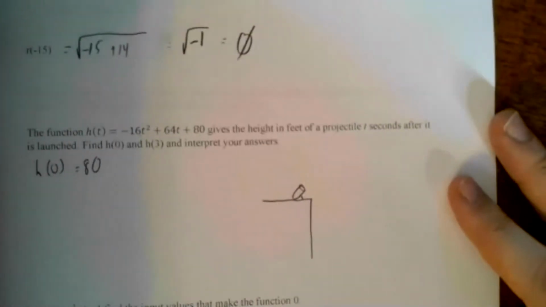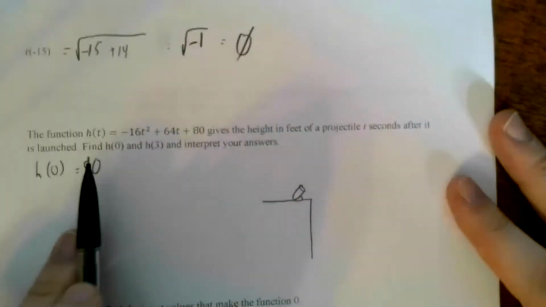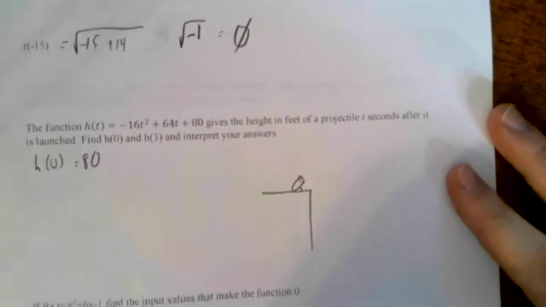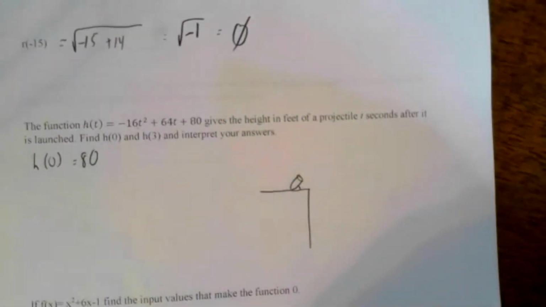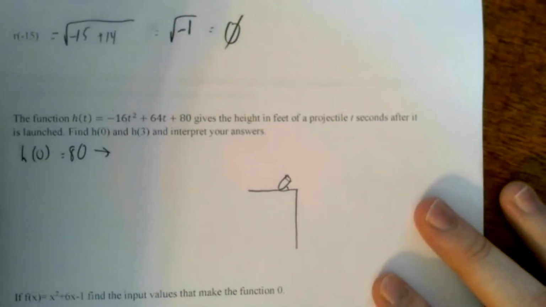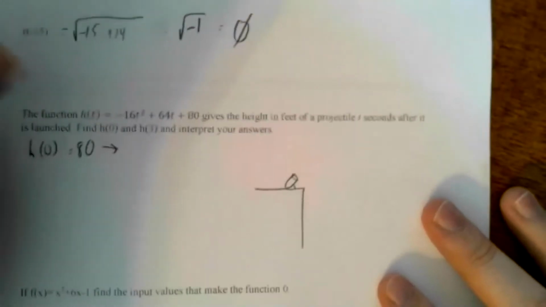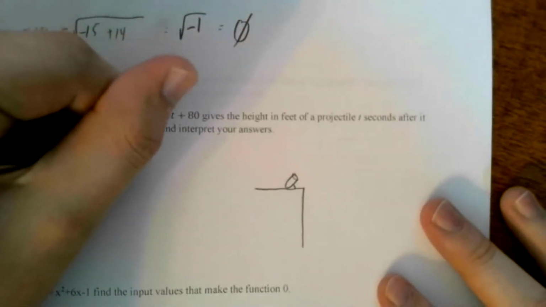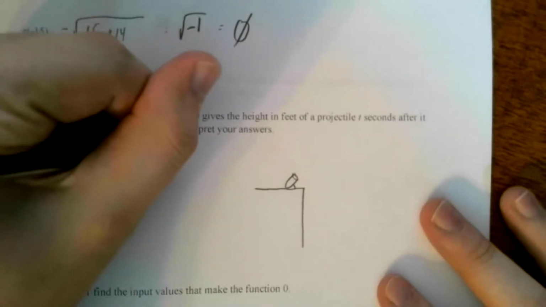I don't know, it's my best attempt at a cannon. So we have some cannonball being launched, right? And at h of 0, the ball hasn't moved yet, right? So it's just sitting in this cannon. So at h equals 0, that means this is at time 0, so basically nothing's happened yet. Oh. So the cannonball or the projectile hasn't launched yet.